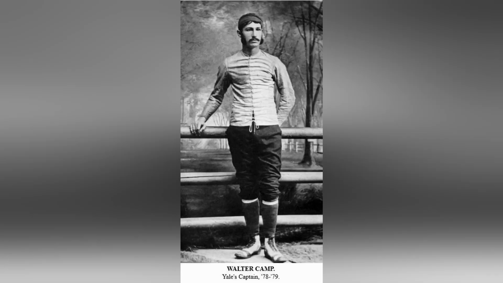It's key because there was a young man named Walter Camp at Yale at that time, and he was playing for Yale in 1876. And Walter Camp would later become known as the father of American football. He had an enormous influence over football for the next 4 decades.